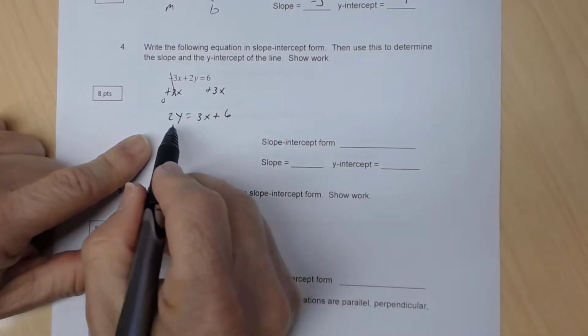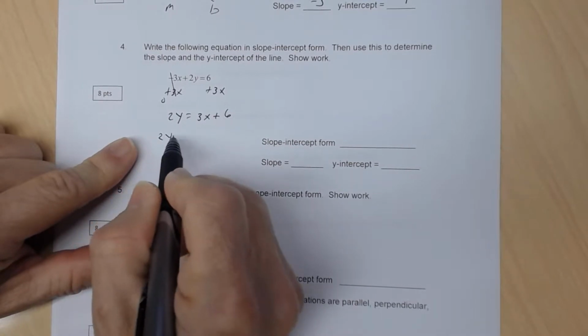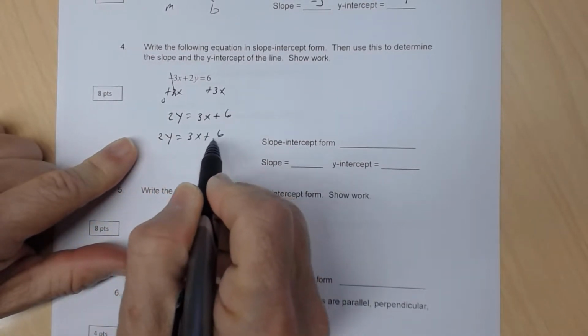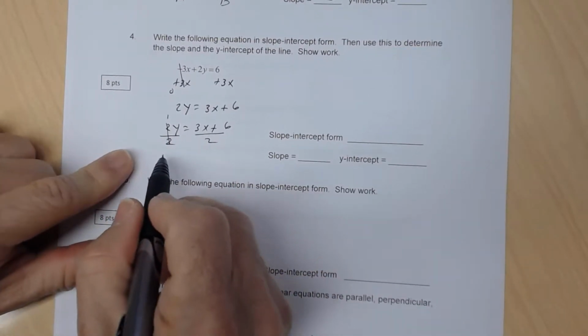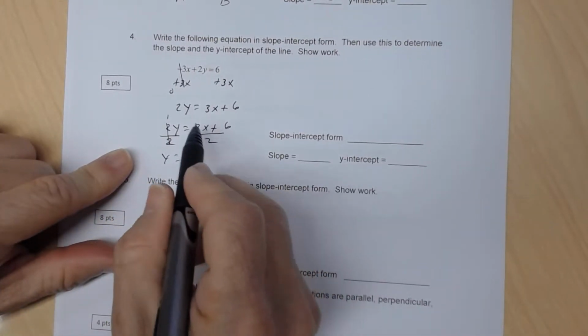Then to get y by itself, I've got to divide both sides by 2. So I'm going to go ahead and rewrite this over. I'm going to divide both sides by 2. So 2 divided by 2 is 1. So you get y equals, and then you want to write this as two fractions.